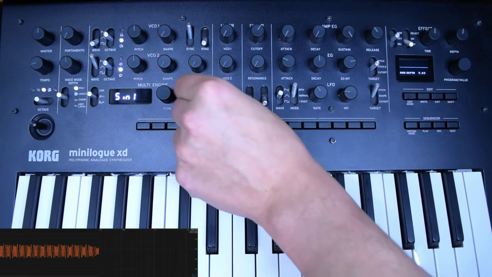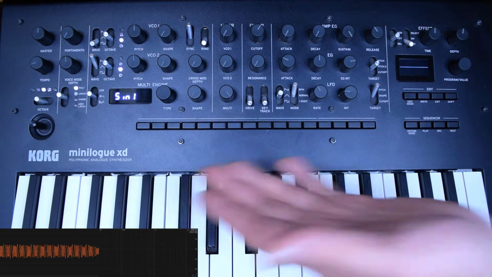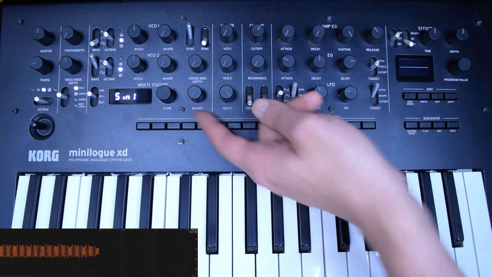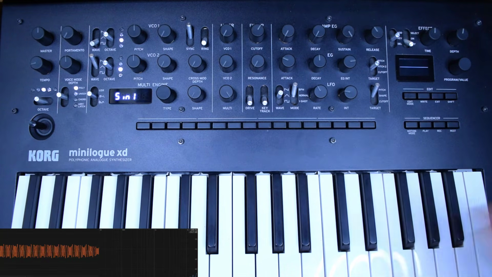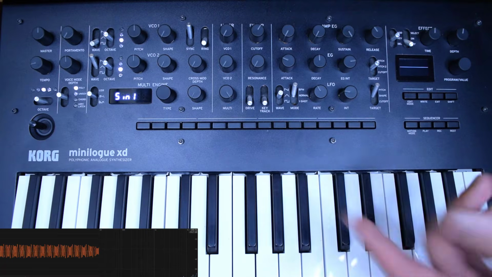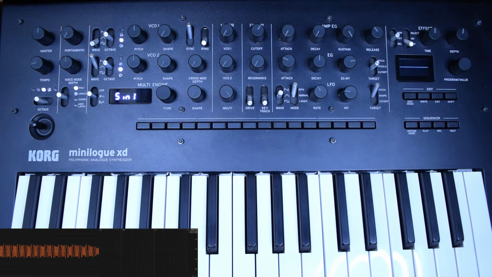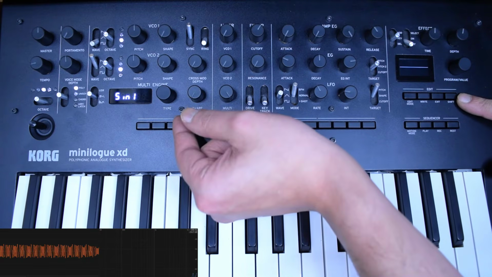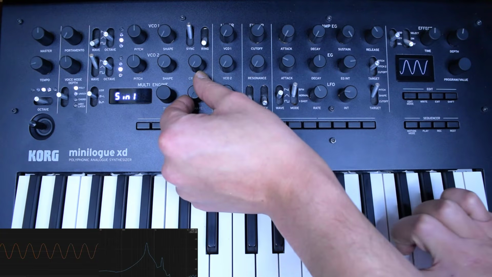Now, if you go all the way down, you are going to be getting your normal sine wave. And moving the shape, you're going to be controlling how much of this phase modulation you can do on this waveform. Now, if we talk about phase modulation, we are talking about the ratios, the ratio of the modulator. How can you change the ratios? You can. So if you go, for example, to this one, we can hear that here.